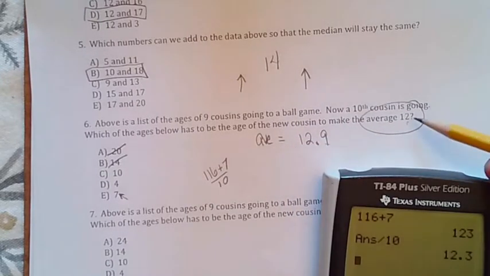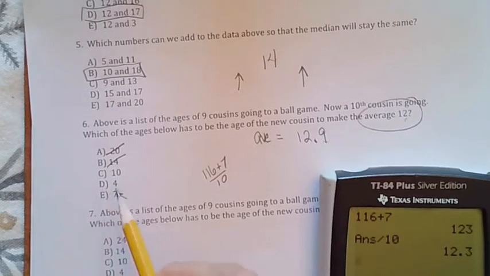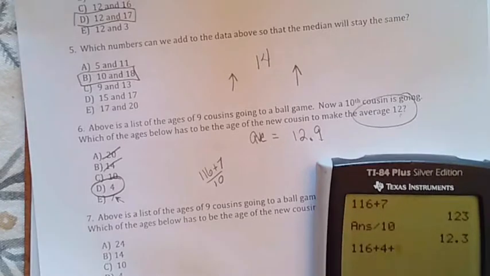Oh, we actually want our person to be younger. We've got to pull down our average even more. You know what? It's got to be 4. 116 plus 4, enter. Whoops.